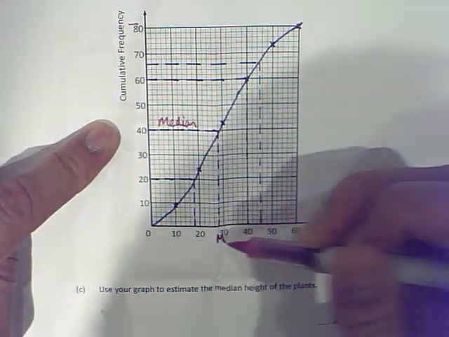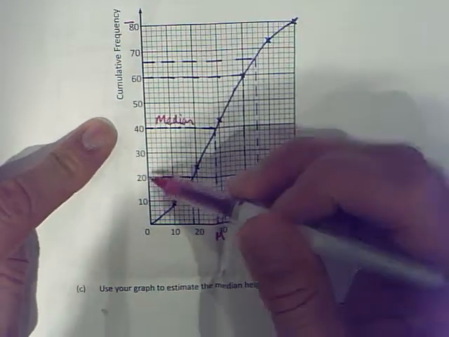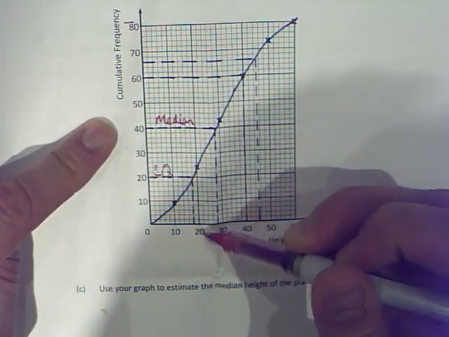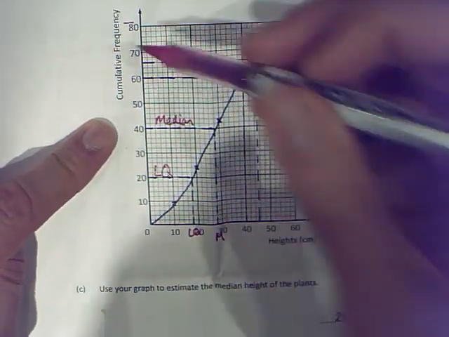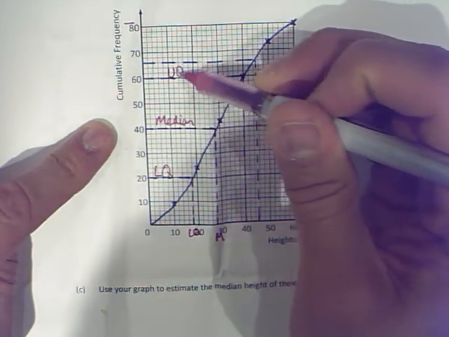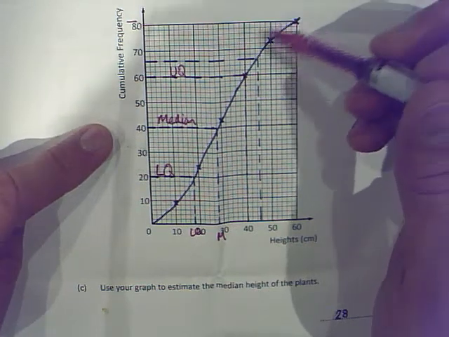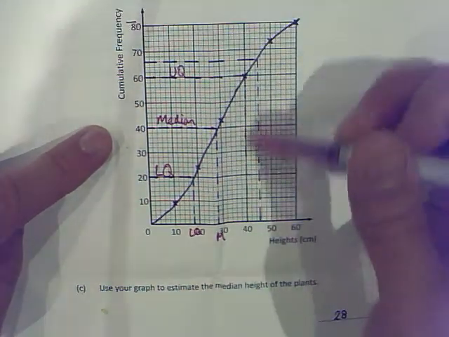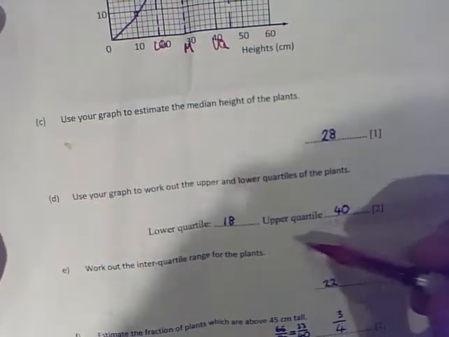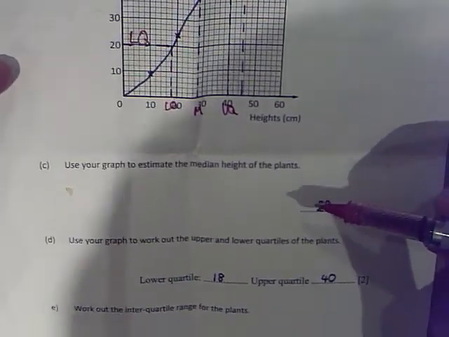So you go across and down, and this will be the median value. A quarter of 80, which is 20, will give you the lower quartile, wherever this hits the ground. And 3/4 of 80, it's not always 80, by the way, but 80 seems to come up a lot. 80 is the total in this case, so that will be the upper quartile here. And so we've got some values here that work out pretty well.